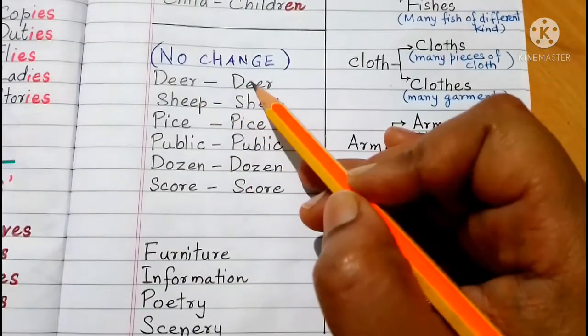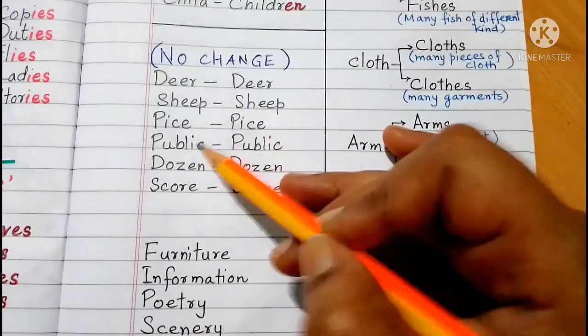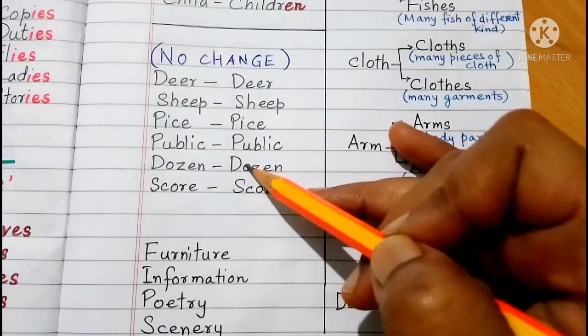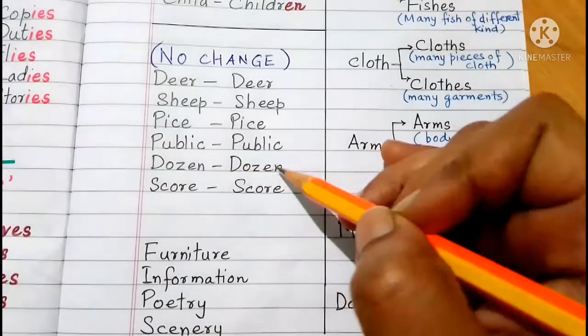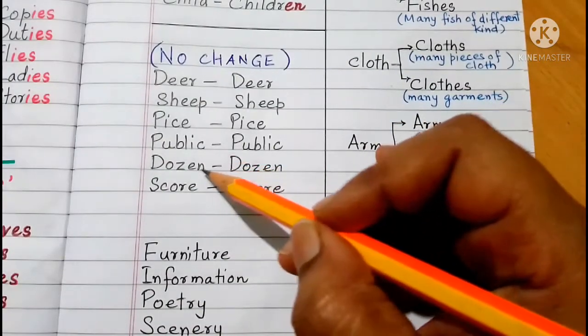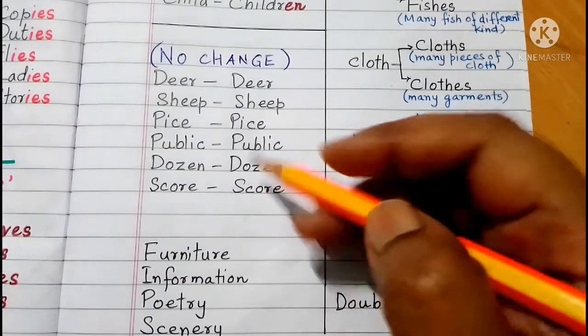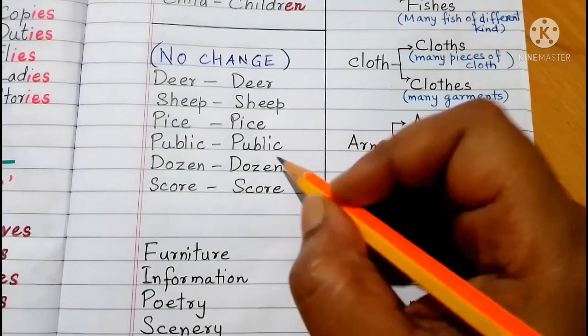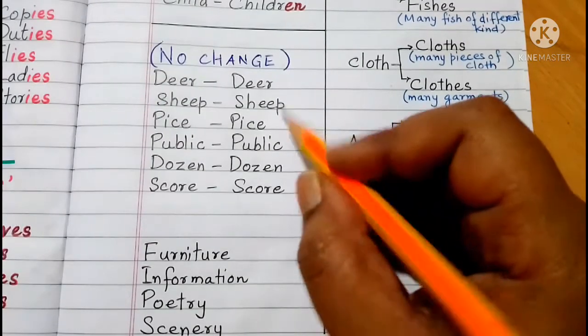So deer is deer in plural version. Sheep is sheep. Pice, pice. Public, public. Dozen, dozen. Score, score. Now you cannot say 5 dozens. You generally say 5 dozen, 12 dozen, 10 dozen. Okay, so dozens never occur. Publics never is there. Scores never is there.